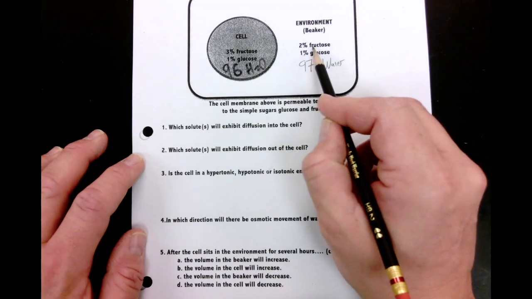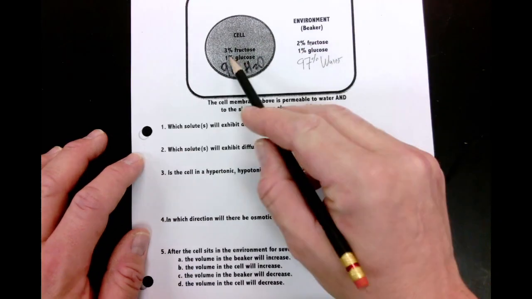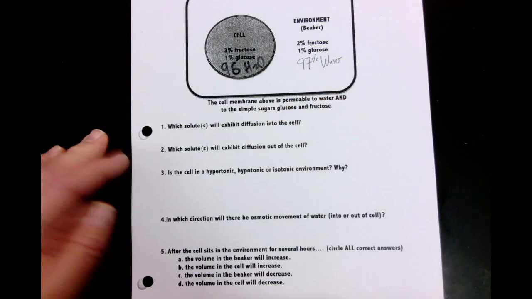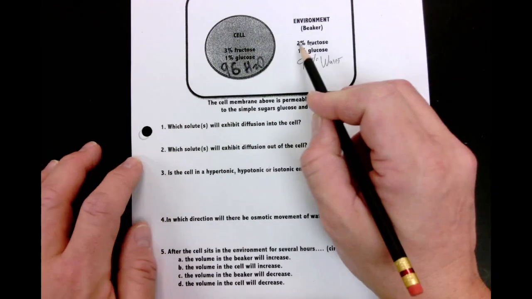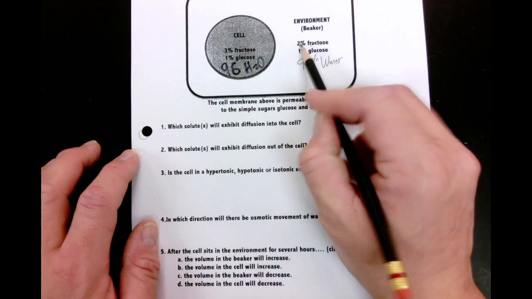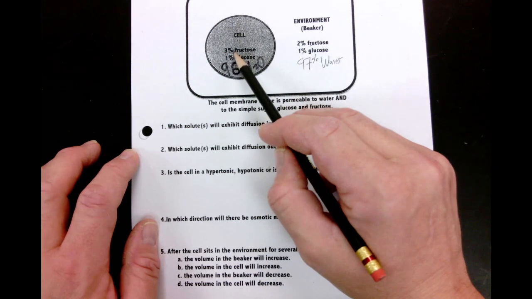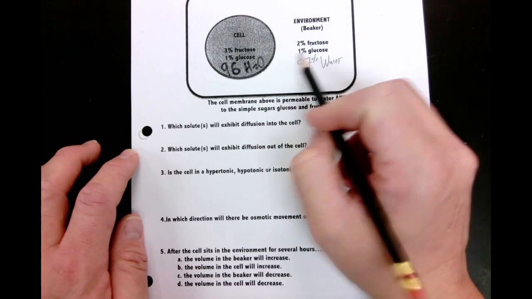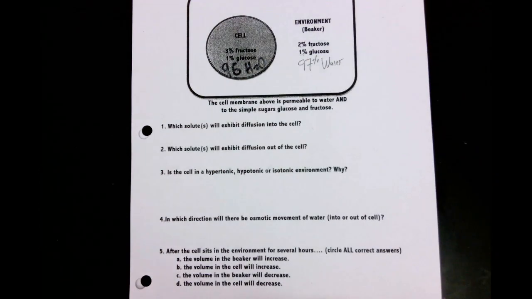Now, if we look at fructose, 2% is less than 3%, so fructose will not diffuse into the cell. Because if it went from the 2 to the 3, it would be going from a lesser to a greater concentration. And they don't do that, okay? With the glucose, because the percentages are equal, there's not going to be any overall movement.